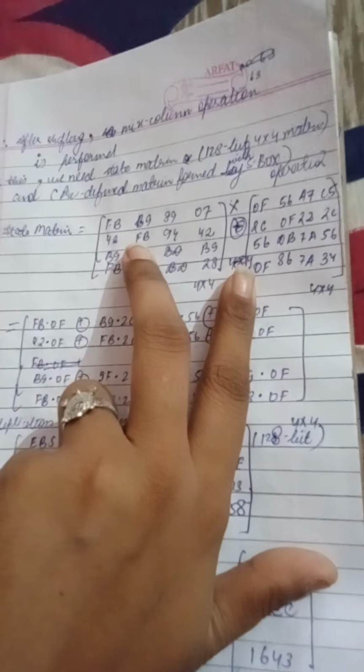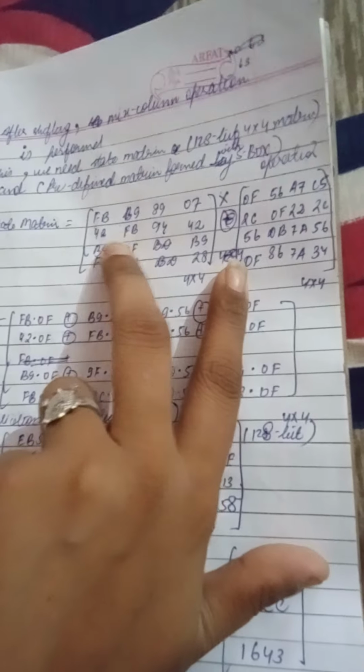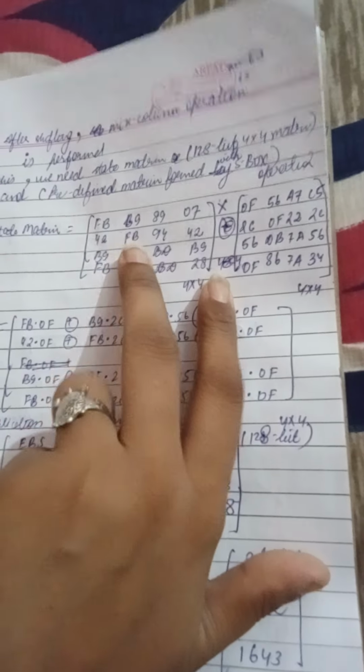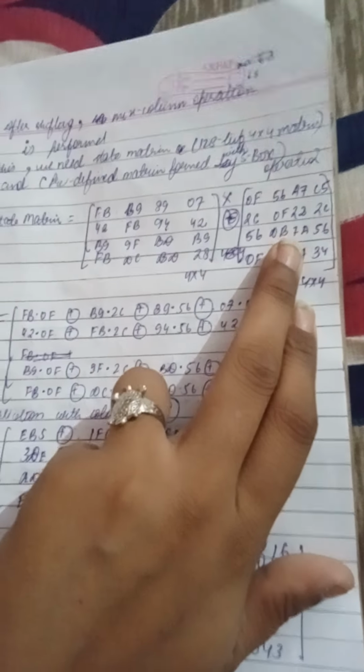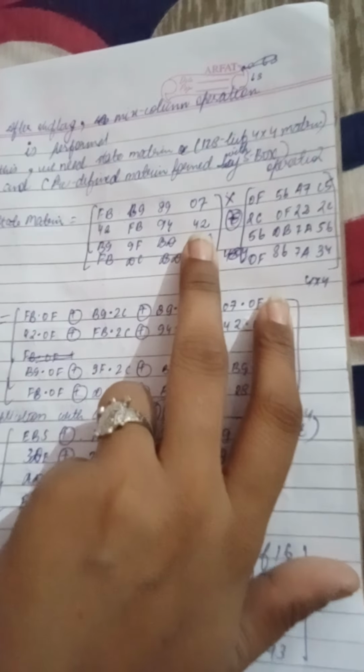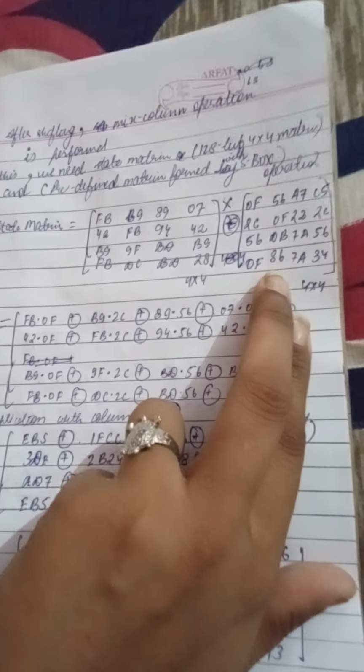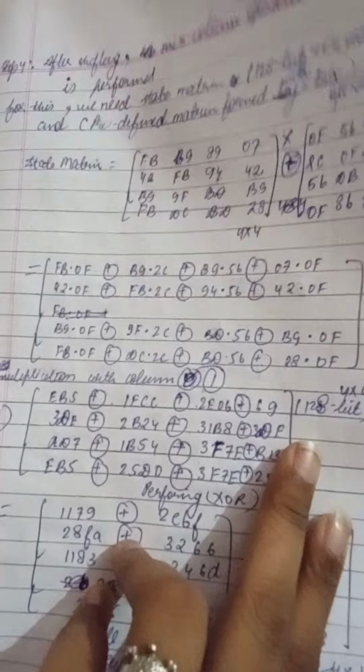So this we will get as the output for the first row. Similarly for the second row, 42 into 56 XOR FB into 0F, and 92 into DB and XOR 42 into 86. Like this we are performing it for the whole 128-bit matrix.